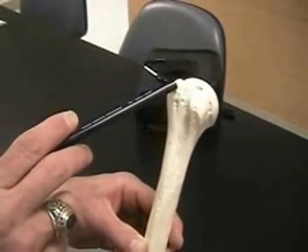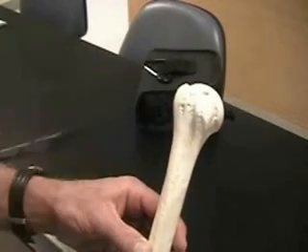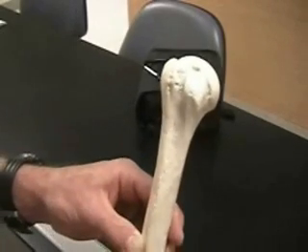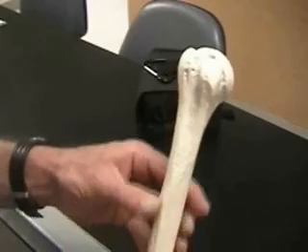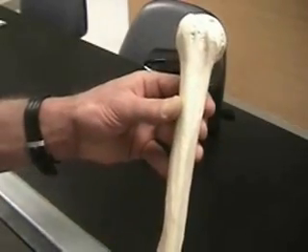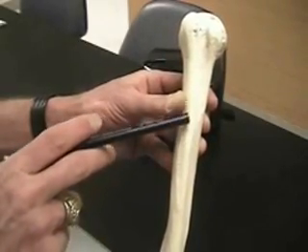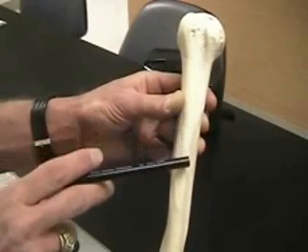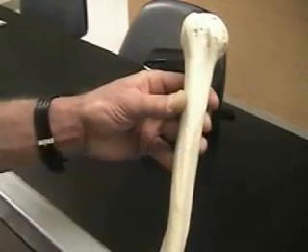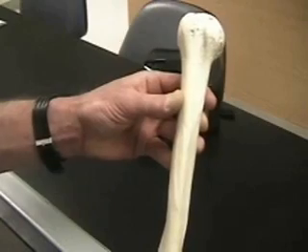These two bumps are the greater and lesser tubercles, respectively, important sites for muscles to attach. This is called the deltoid tuberosity of the humerus. This is where the deltoid muscle inserts.